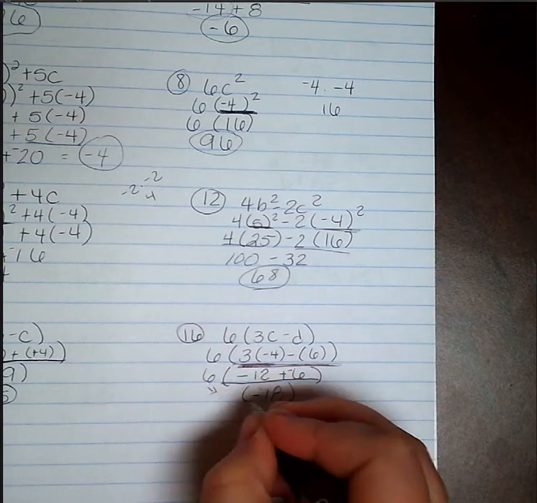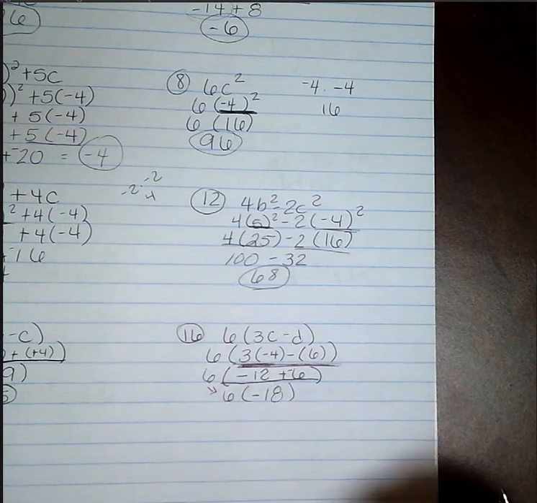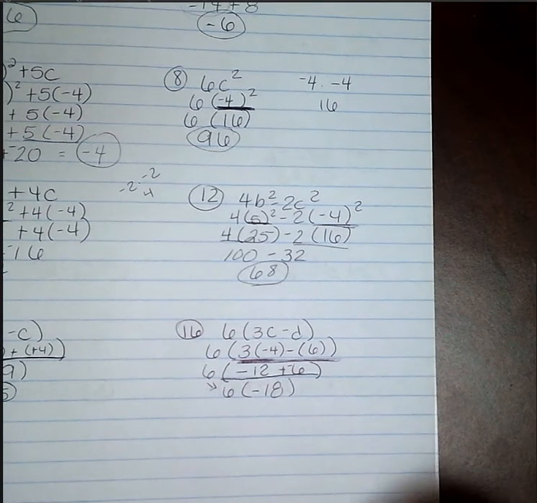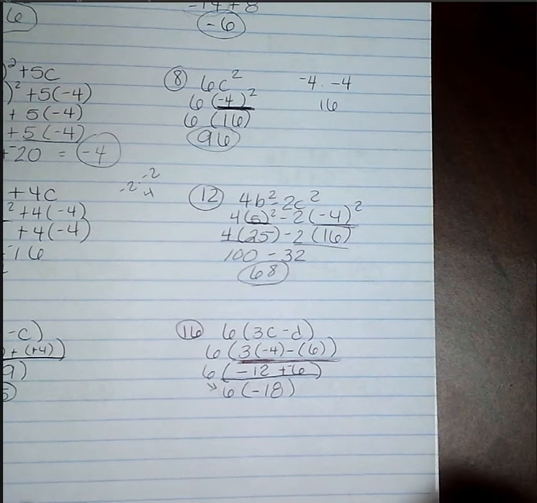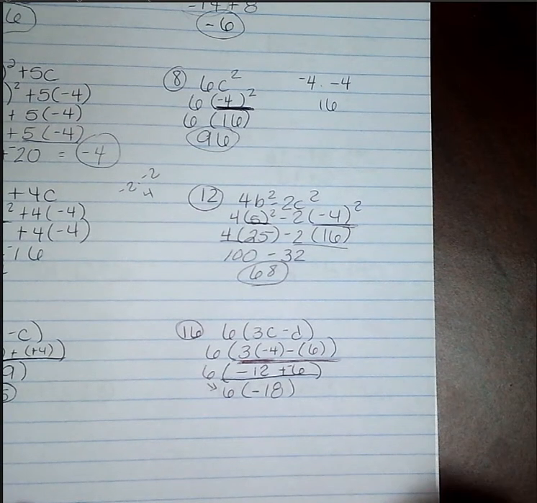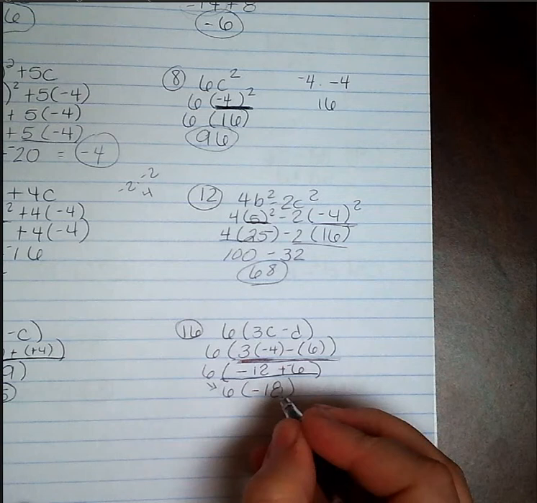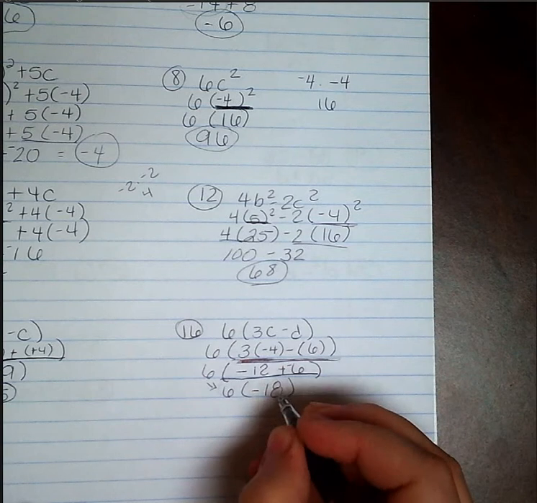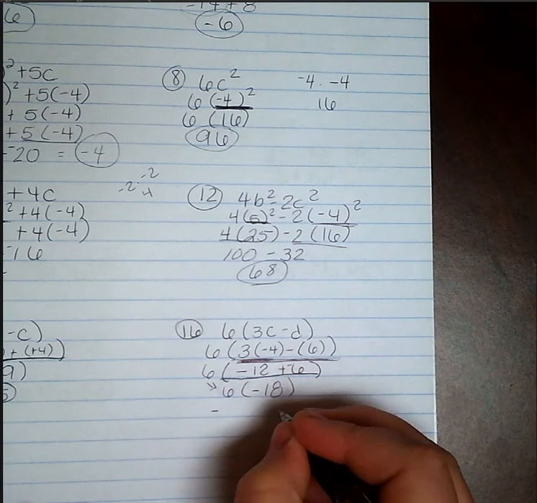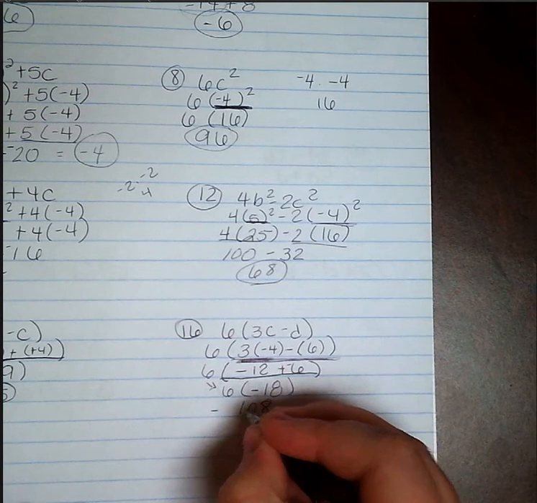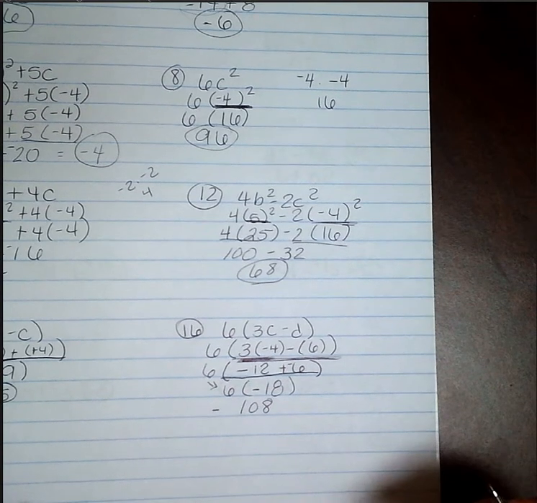And then we have to bring that 6 down again. That 6 does not drop off until we've used it. Okay? So now 6 times negative 18 is going to give us a negative, and it's going to be negative 108. Okay?